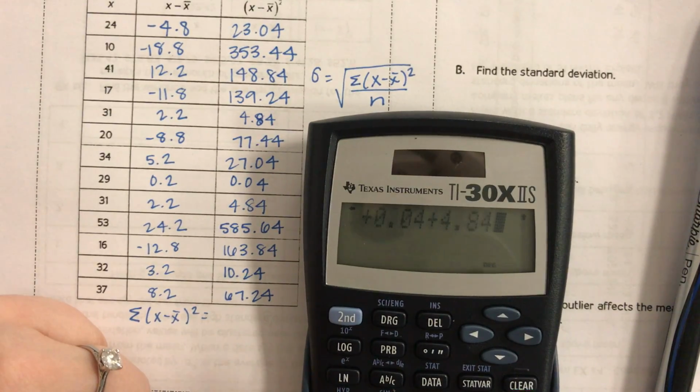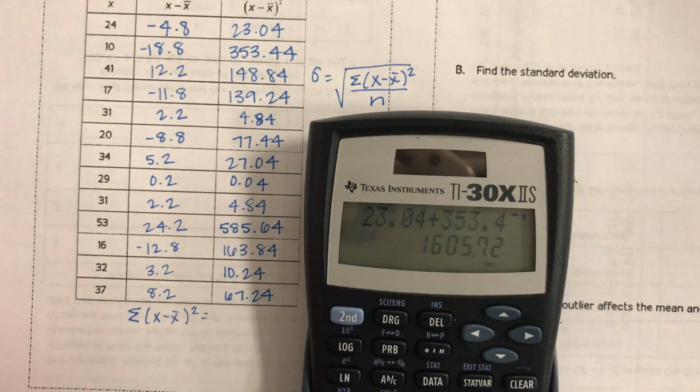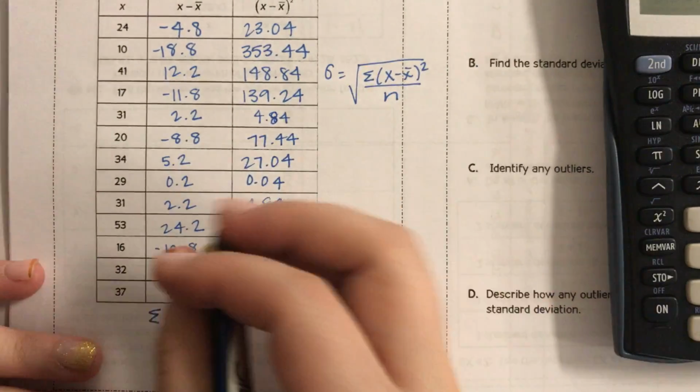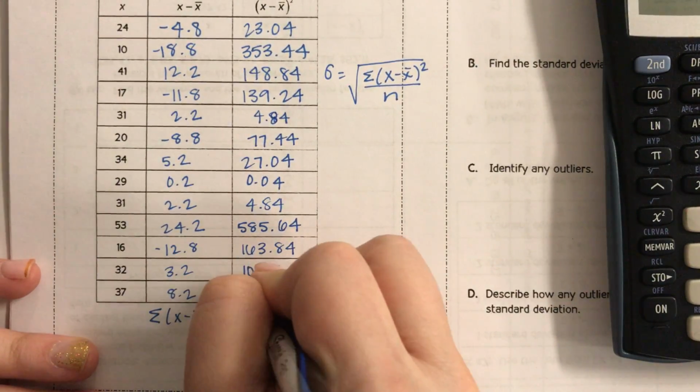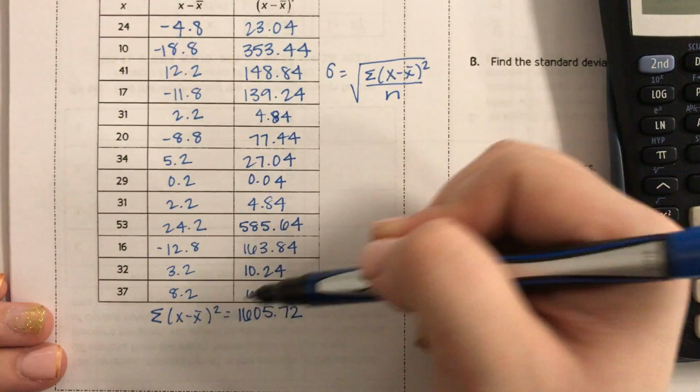I know it's not very exciting, but trust me, it's for your benefit. That way you're not like, Ms. Hand, how'd you get that number? 67.24. So our grand total is 1605.72. I just added all of these up to get this number.